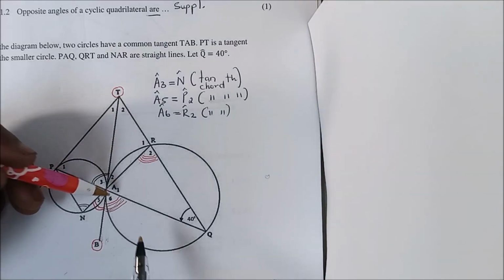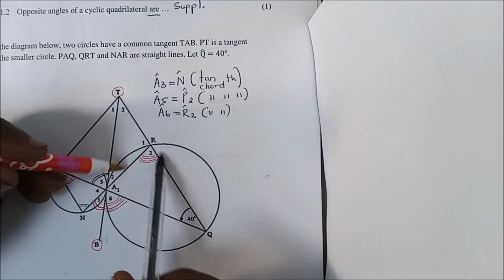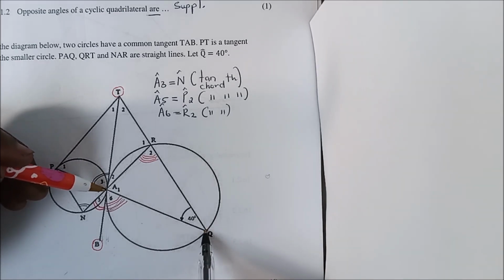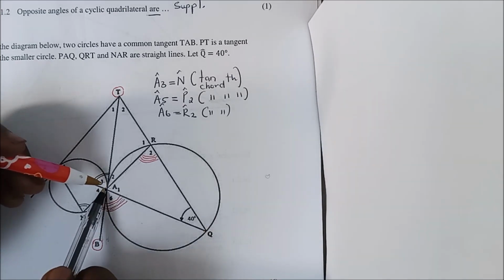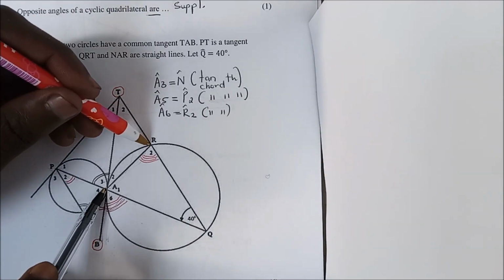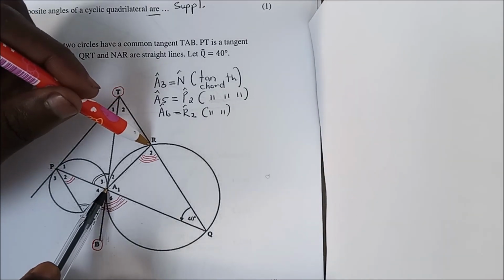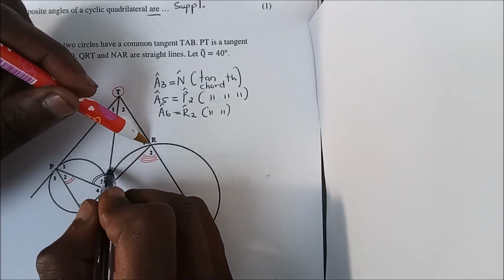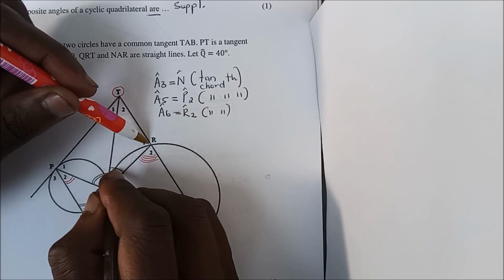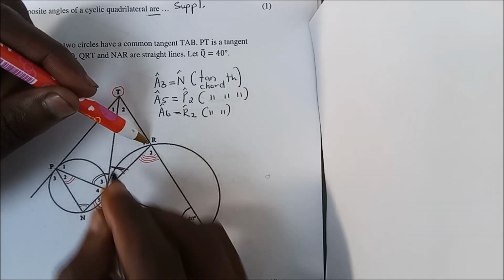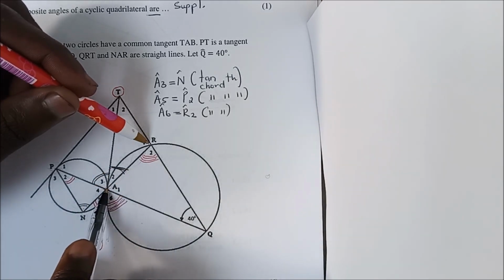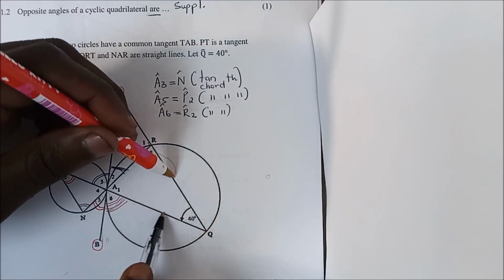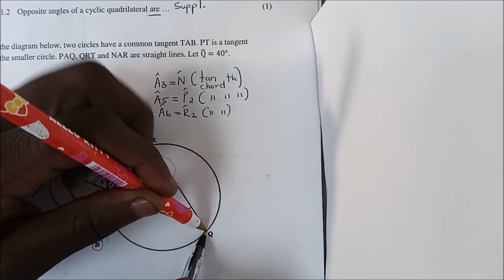So now remember I said we can change our chords. This is the first chord. Now what will be the second chord? The second chord will be in that direction. So now what is the angle between the tangent and the chord? So that angle is this one. That's A2. So now what is the direction of the pens? Where are they going? So they are going to Q.